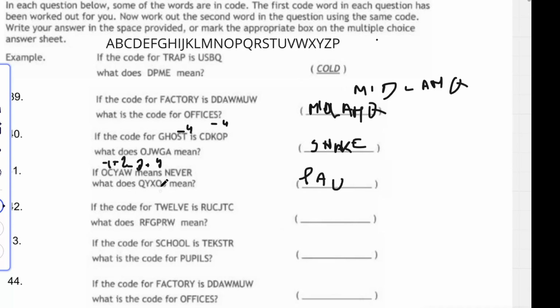Then we have O plus 4, which is going to be 1, 2, 3, 4. J minus, if it goes 1, 2, 3, 4, 5, and it goes minus, plus, minus, plus, minus, minus 5, J minus 5 is going to be 1, 2, 3, 4, 5.